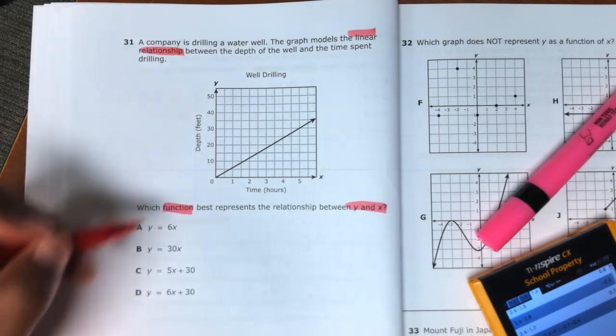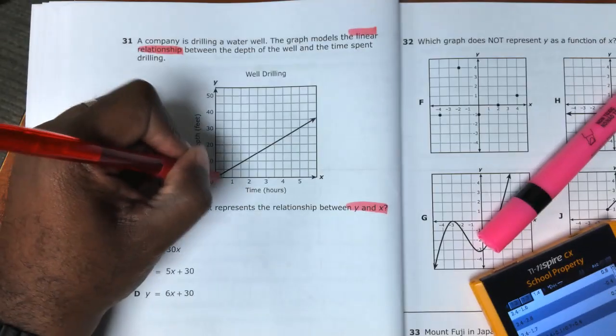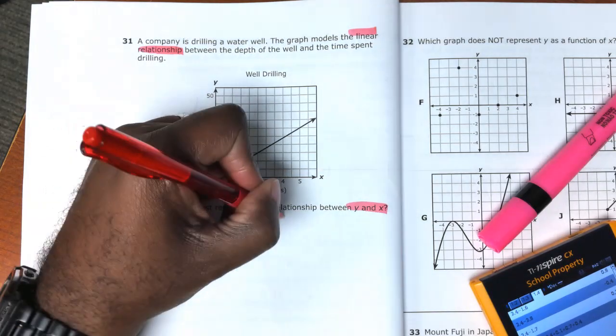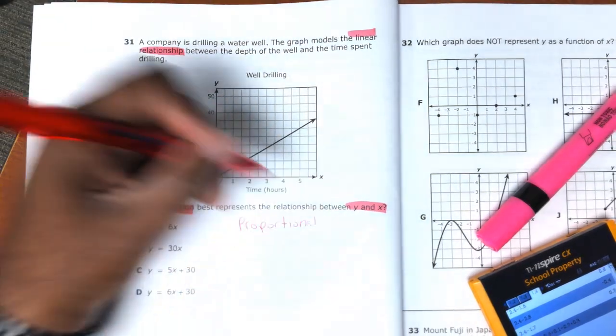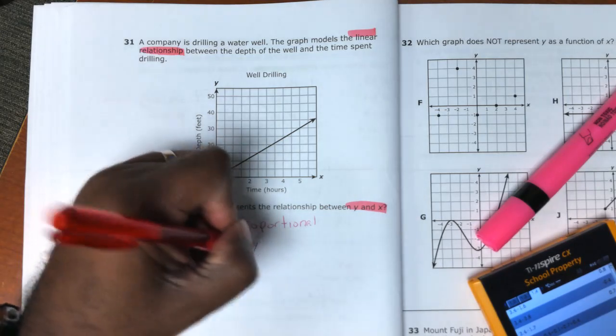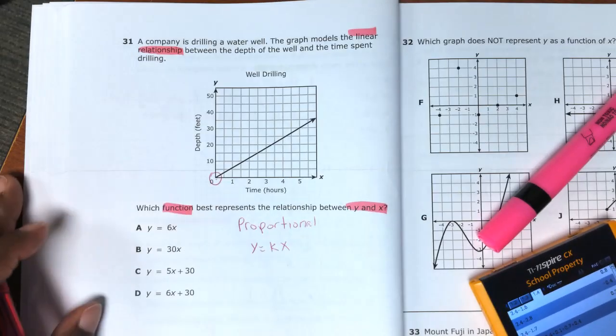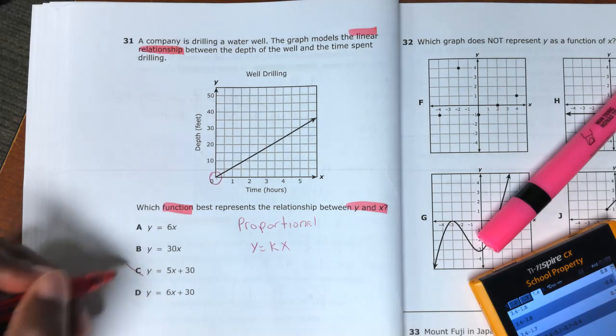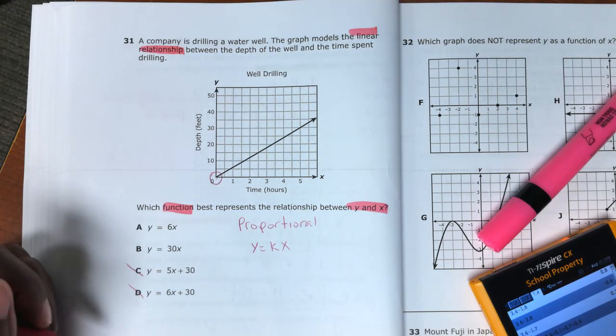So it's a lot of words there, but when we look at our answer choices and we look at this, it is going through the origin, so we know it's proportional, which means y equals kx. So now we need to look at which answer choice shows that, so we can cross out C and D, give ourselves a fighting chance.